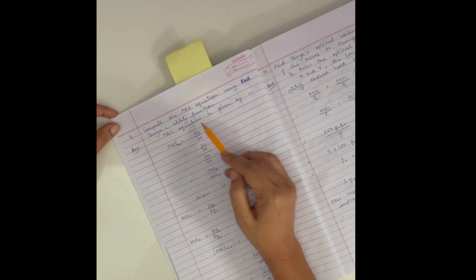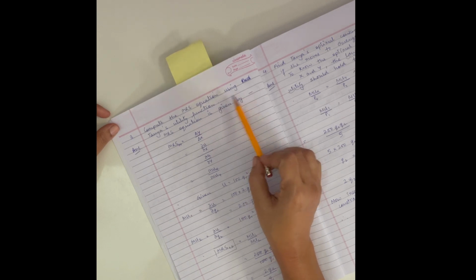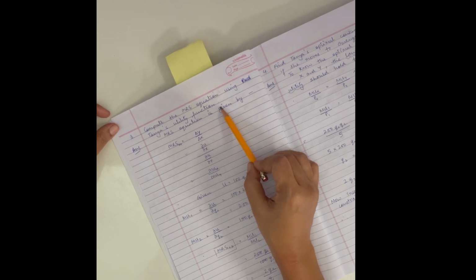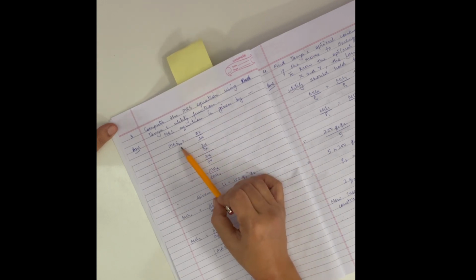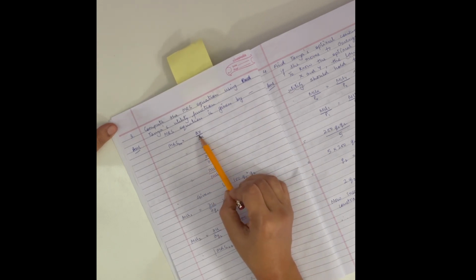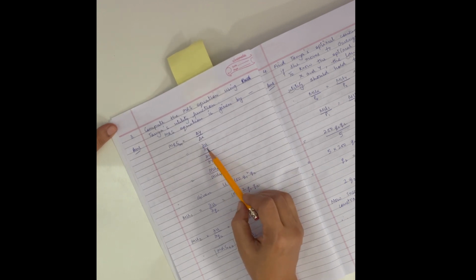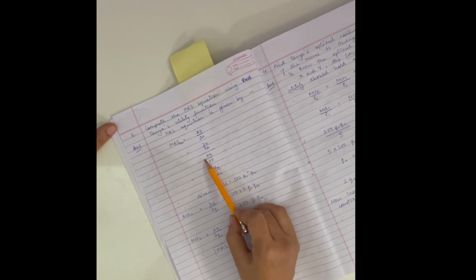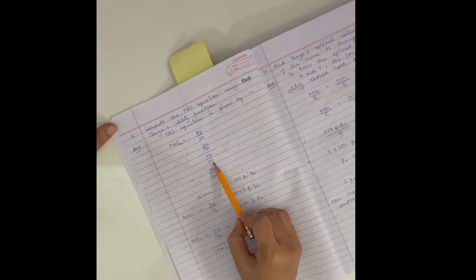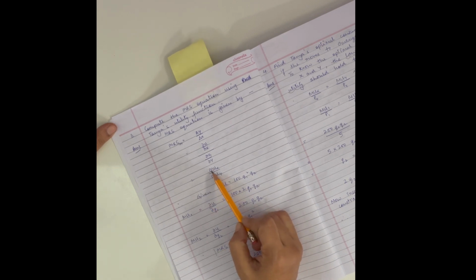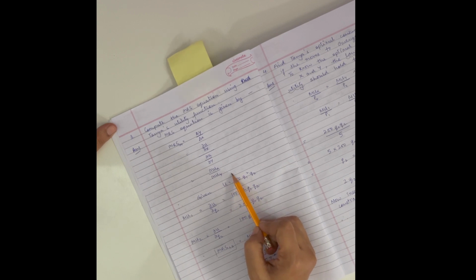Third part says, compute the MRS equation using Tanya's utility function. MRS equation is given by MRS for xy equals change in y by change in x, which is nothing but the derivative of the utility function with respect to x divided by the derivative of the utility function with respect to y, which is nothing but marginal utility of x divided by marginal utility of y.